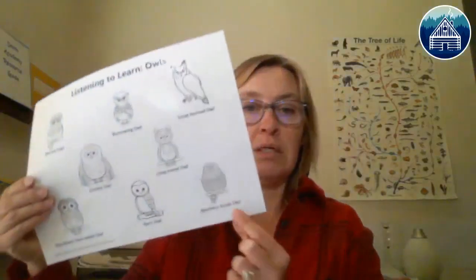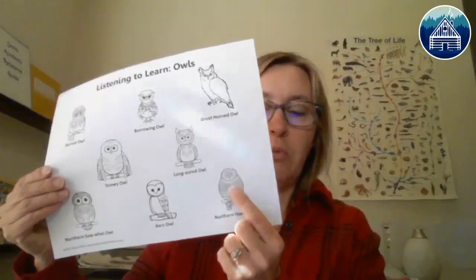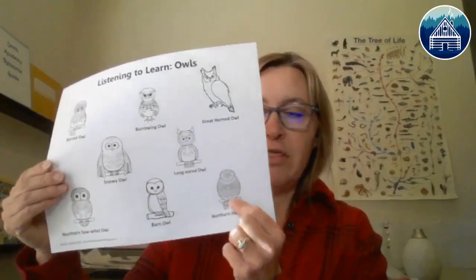So the direction was color the northern hawk owl in the bottom row shades of gray and brown. And I chose him for this direction because he's like the chubbiest looking owl there. Doesn't he look thick?